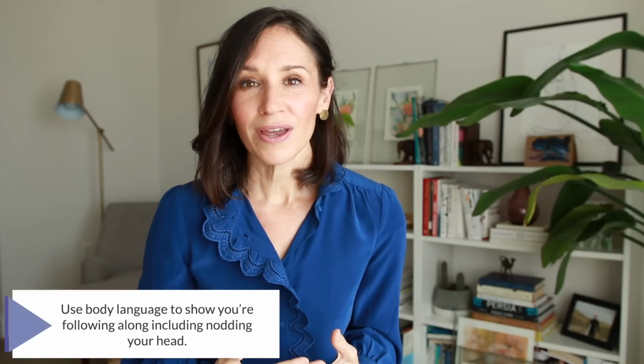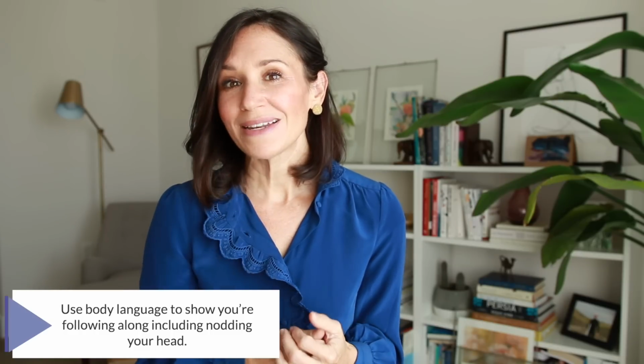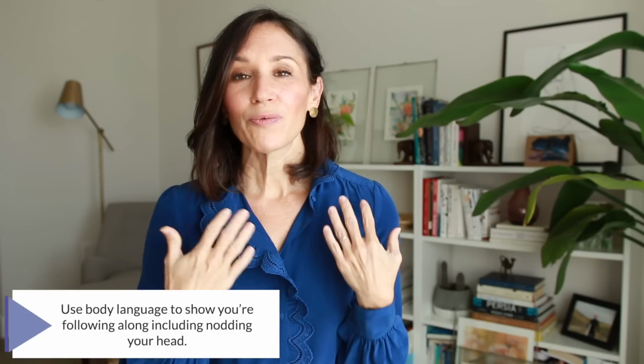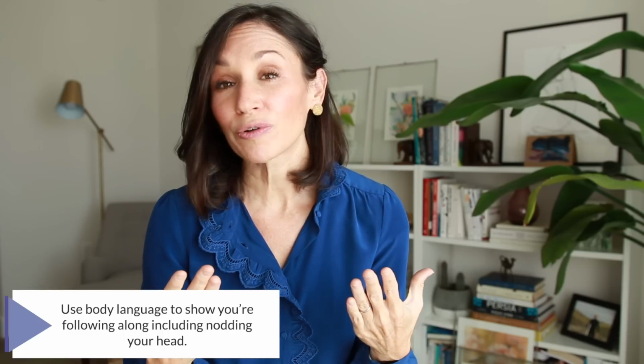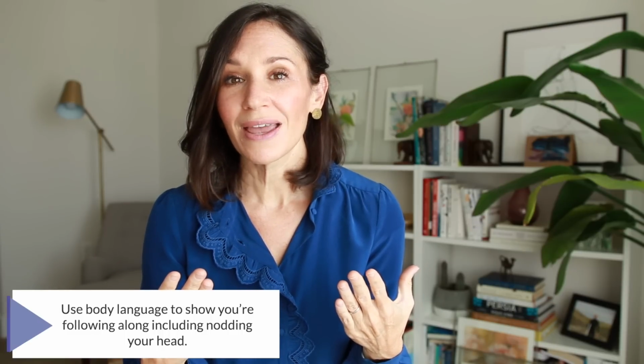A second key component for demonstrating active listening skills in English-speaking culture is to use body language. Not only might you maintain eye contact, but we also tend to lean forward or lean in when we're listening to someone, and we might nod our head to show agreement or understanding.